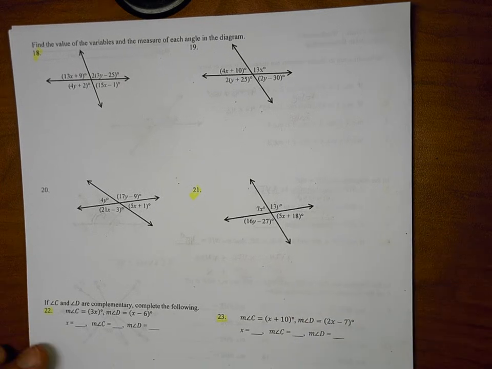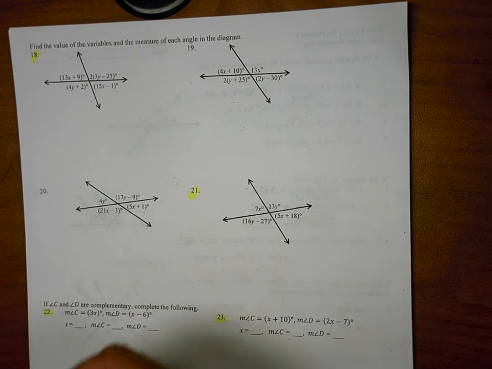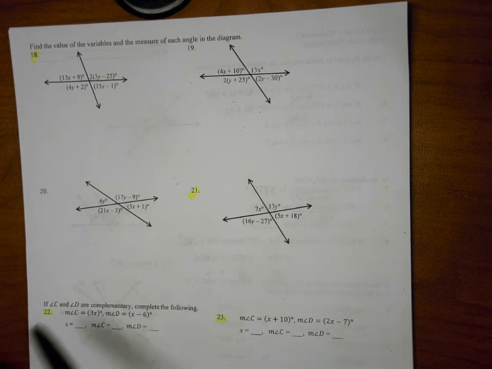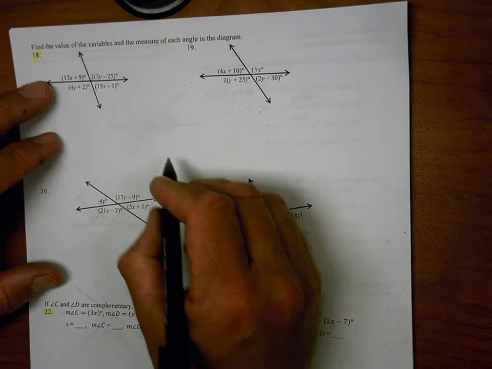We are back. So once again, this is Unit 1, Worksheet 1. This is the second video. We're starting on number 18. And the directions for number 18 and number 21 say find the value of the variables and the measure of each angle in the diagram.